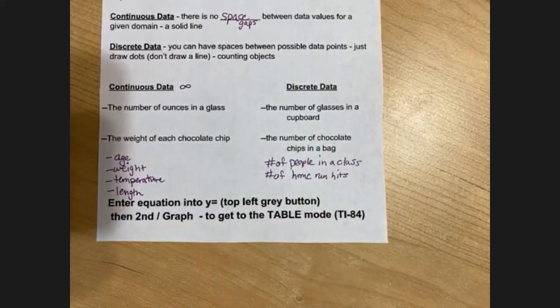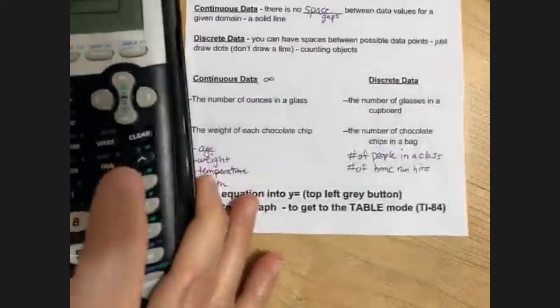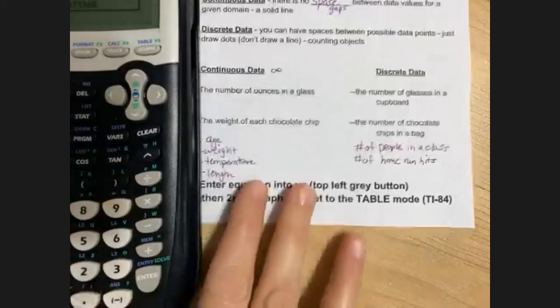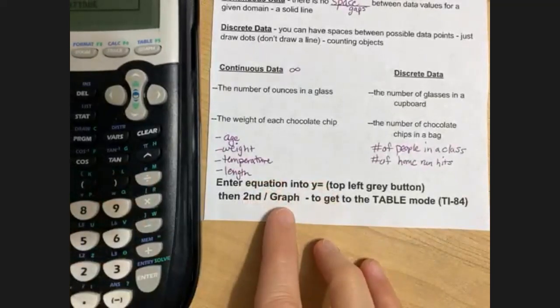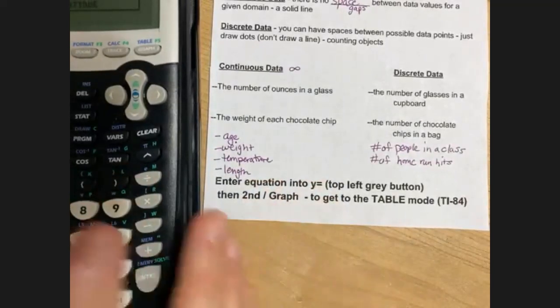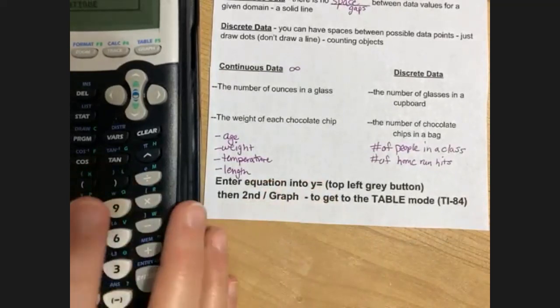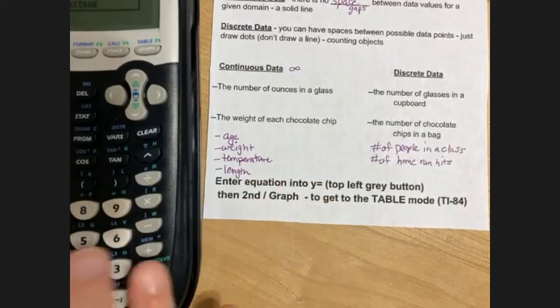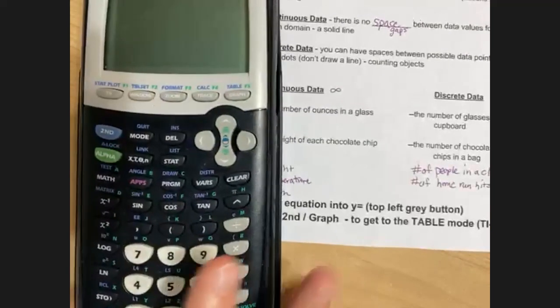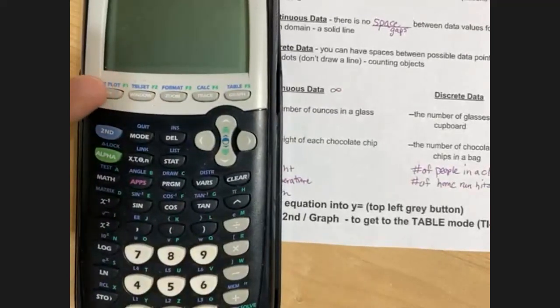Just a reminder on your TI-84, when you're doing the assignment for class, just a reminder that we've been over this a little bit the other day, is that anytime you have an equation and you want to graph it, and you can use your table of values to help you out, you're going to hit Y equals, and that's this gray button right here, top left gray button.